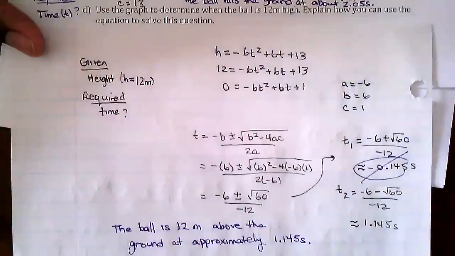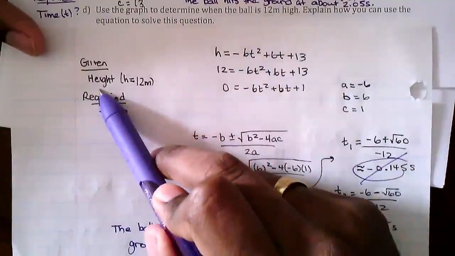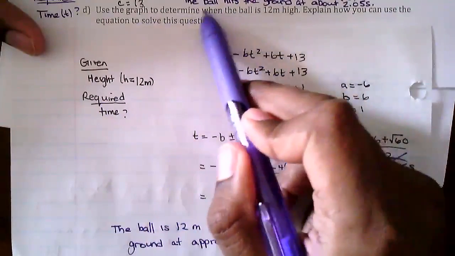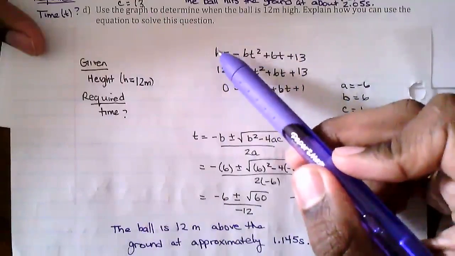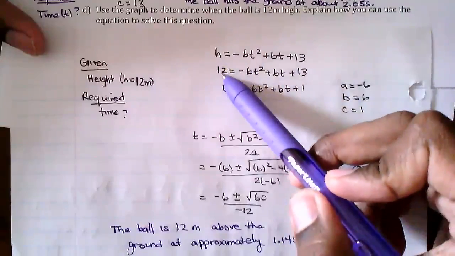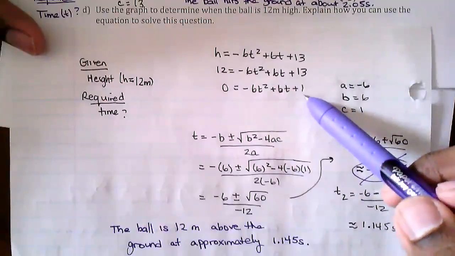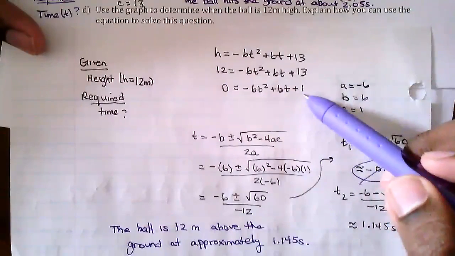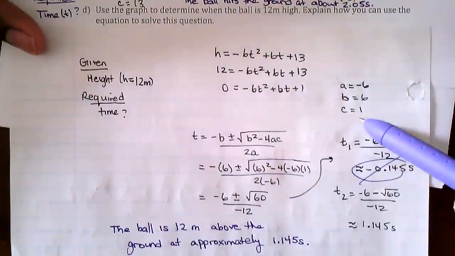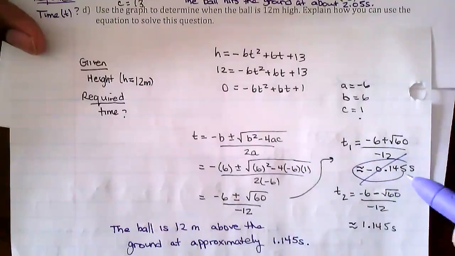Okay, so this is the answer. Again, I'm just going to quickly go through what we did. In the question, they said the height is 12 meters, so that was the given. They wanted us to figure out when, or the time. So again, I've replaced my h with 12, using the standard form because I was replacing my y or dependent variable. And then I brought the 12 to one side to make a quadratic equation in the proper form. I tried to factor this, it didn't work, so I wrote out my a, my b, and my c. I plugged that in. They gave me 2 scenarios, one where time was negative 0.145 seconds, the other where time was 1.145 seconds. Again, this contextually didn't make sense.